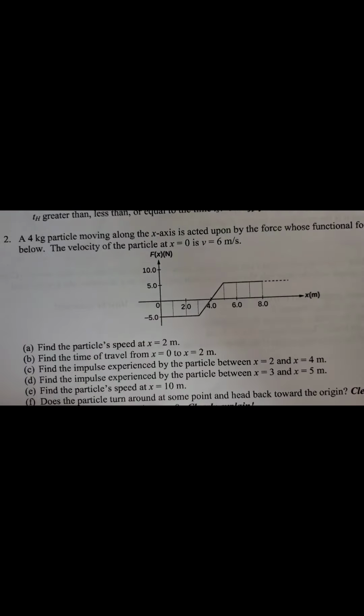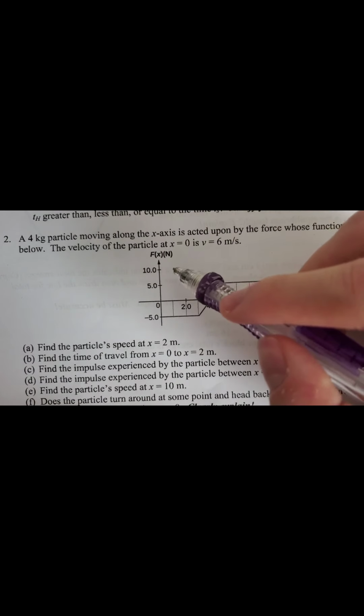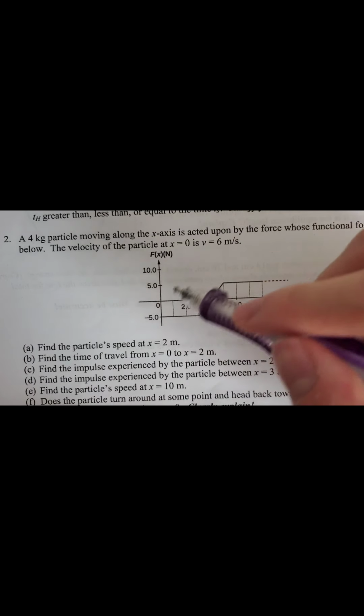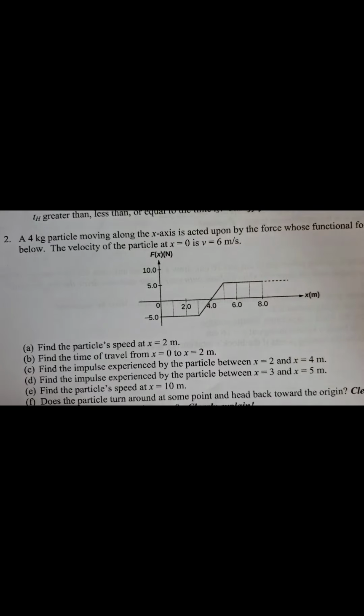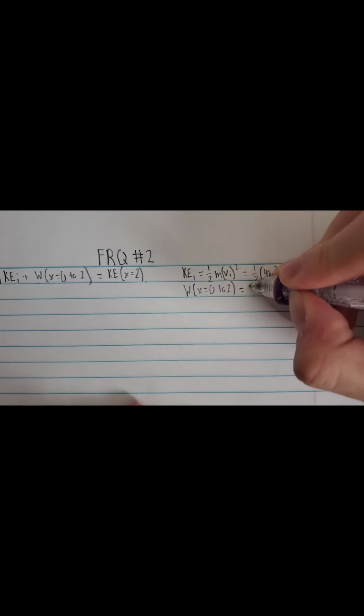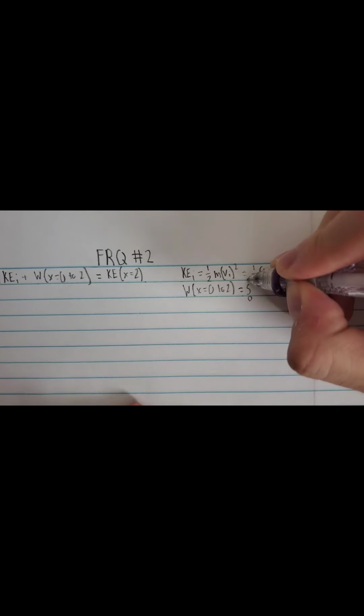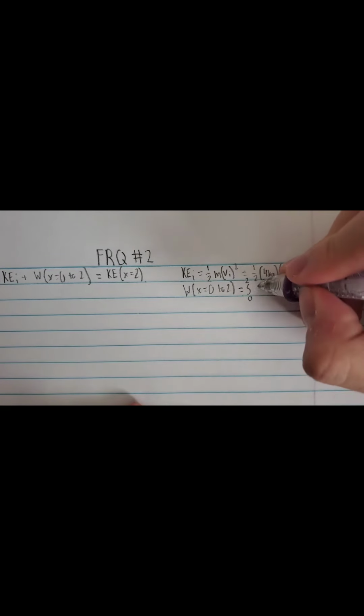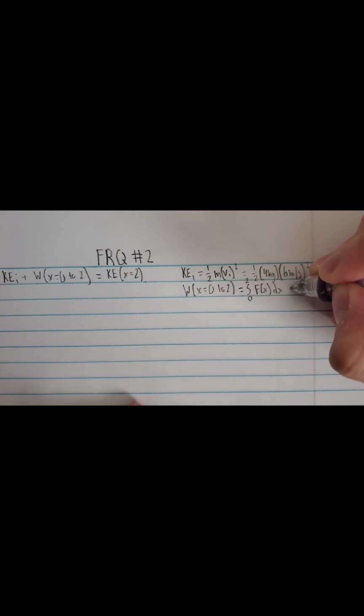Okay, now for work from x equals 0 to 2. The work from x equals 0 to 2 can be found by integrating the force from x equals 0 to x equals 2. So this is going to be equal to the integral from 0 to 2 of f of x dx.